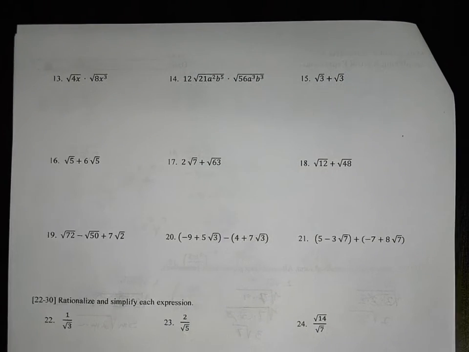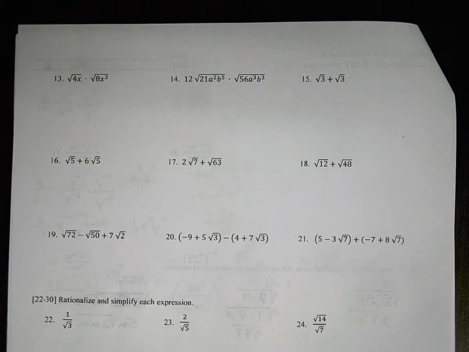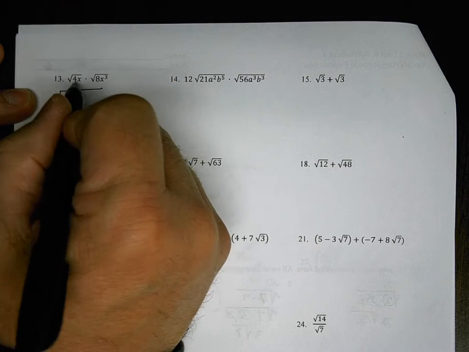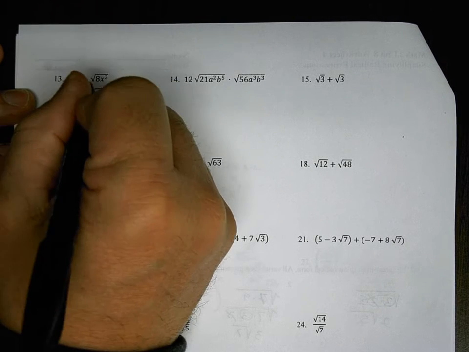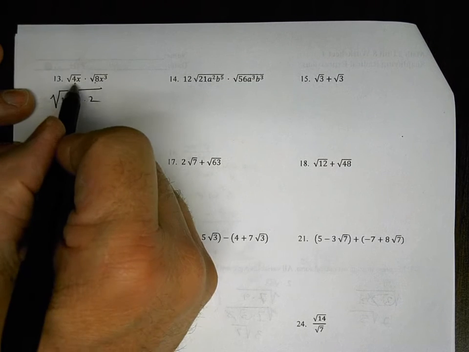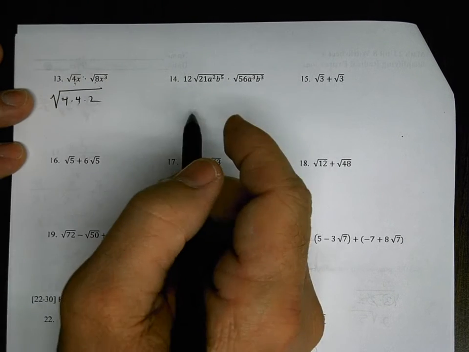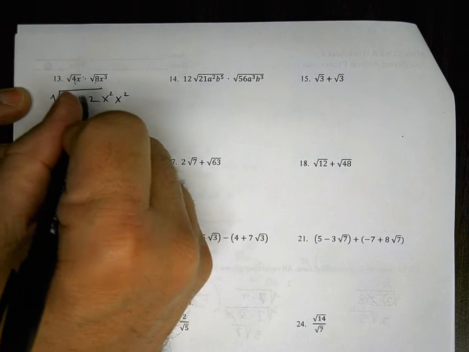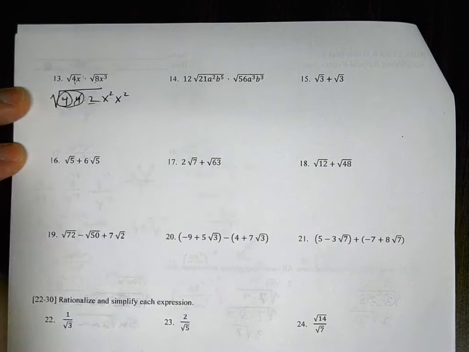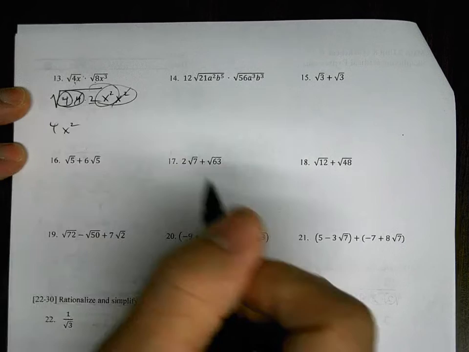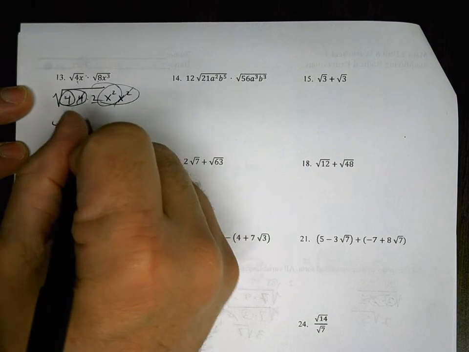Alright, when we're multiplying radicals, everything goes in the same root. So that means we have the square root. Now let's be smart. We have 4, and 8 is 4 times 2. So I'm going to leave it like that. And we have x to the first times x to the third is x to the fourth. Well, let's break that up into x squared times x squared. So 1 gets out, 1 gets killed, the 2 stays in. We have a pair of x squareds, 1 gets out, 1 gets killed. So we have 4x squared. What's left inside? Just the 2.